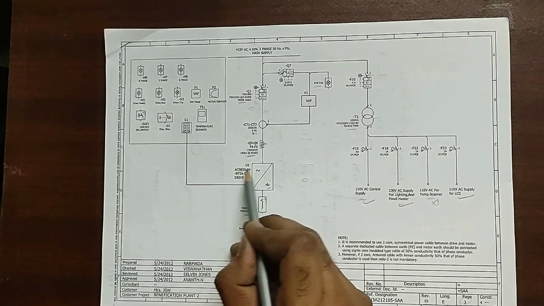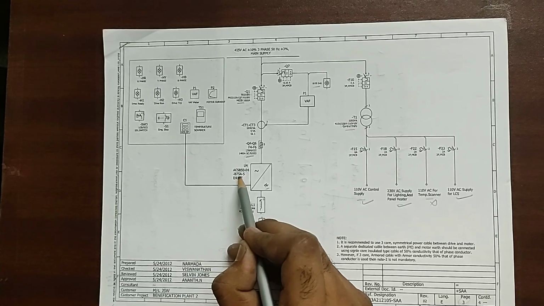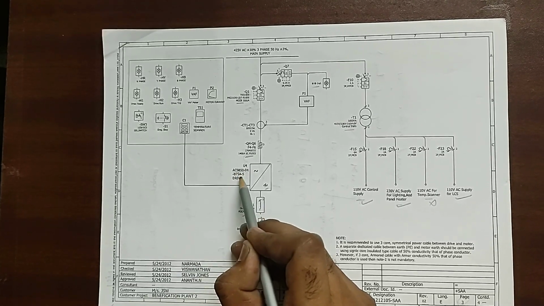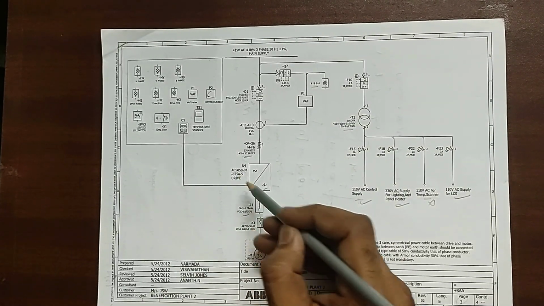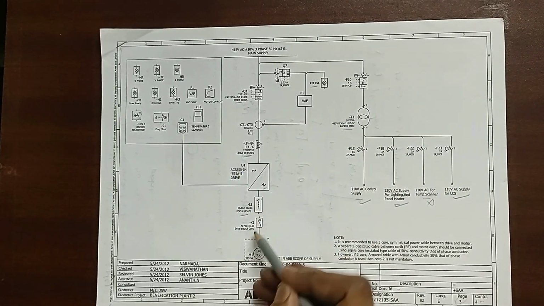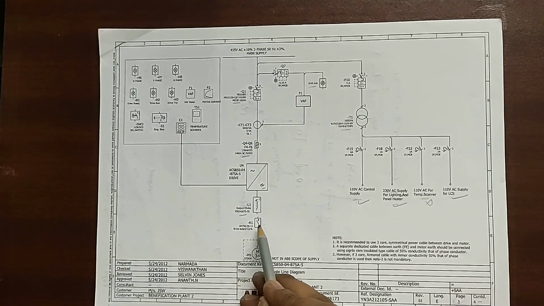And the rating, why it is rated like the drive is rated like ACS 850, 04, 875 and 5. So what all these parameters mean, there is also a separate video on that. I'll put the link for this one also. And I had K1, that's an output contactor. This is the main drive output contactor.